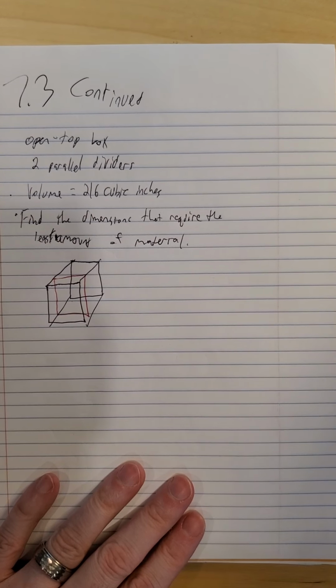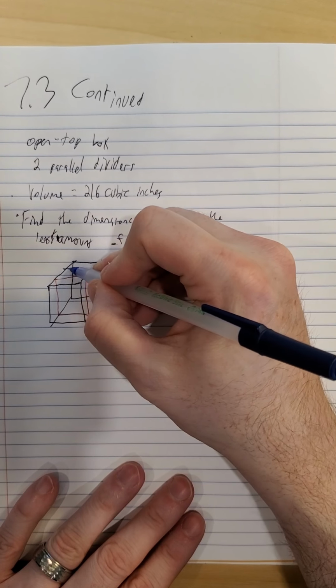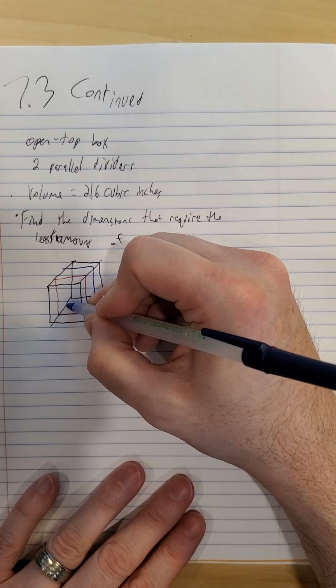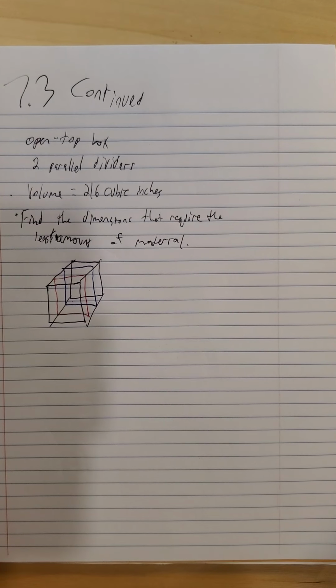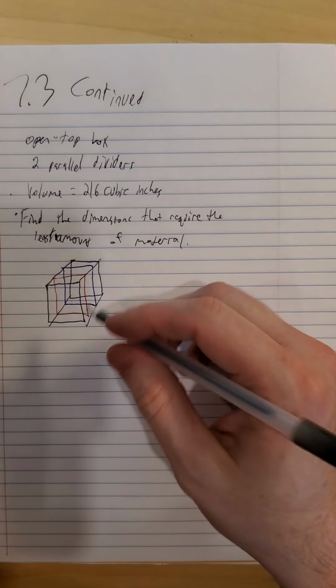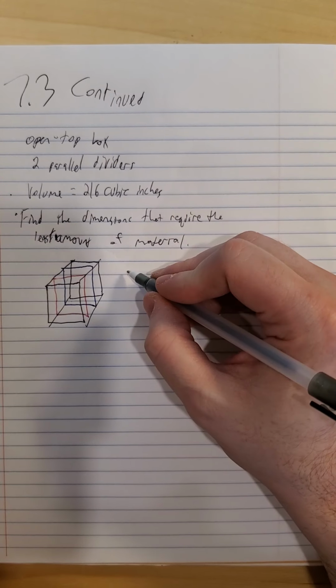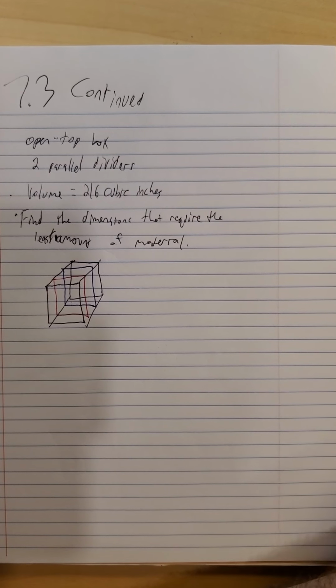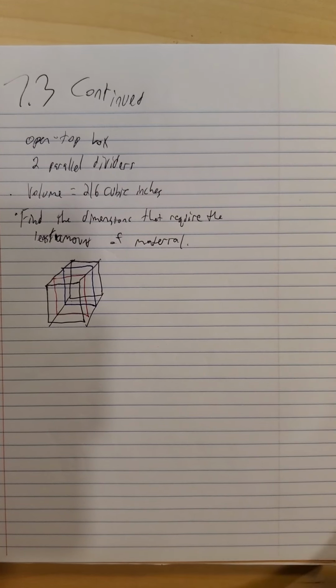So there's one of them. There's one more divider. So two dividers built into the box. So the top is open, and we'll get into our equations. We'll start picking this apart.